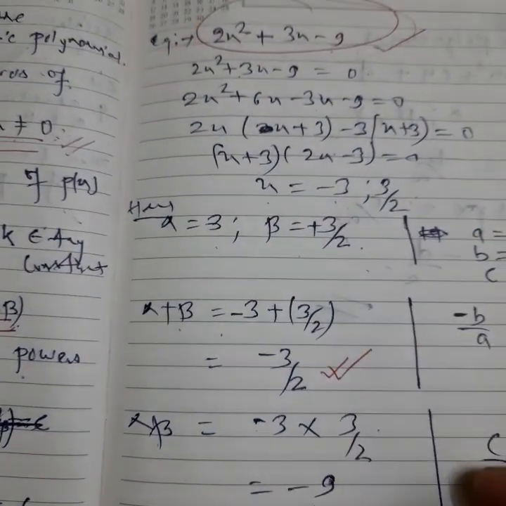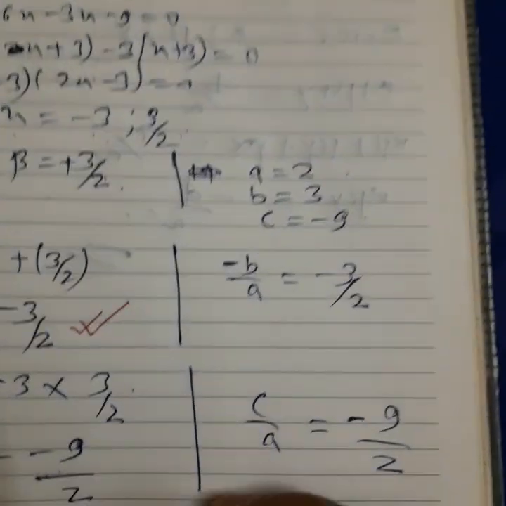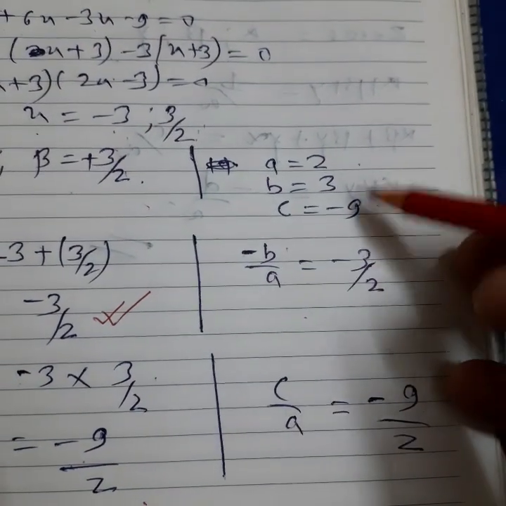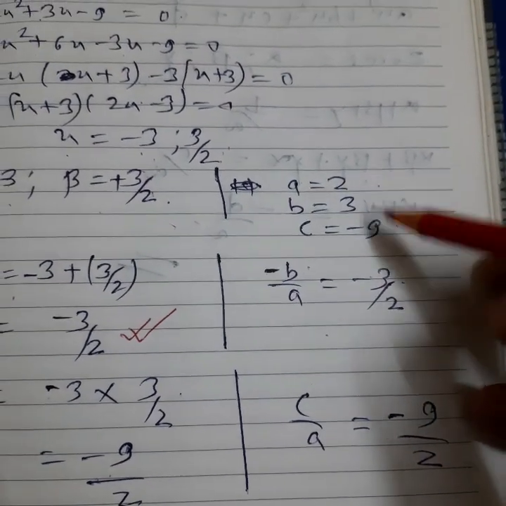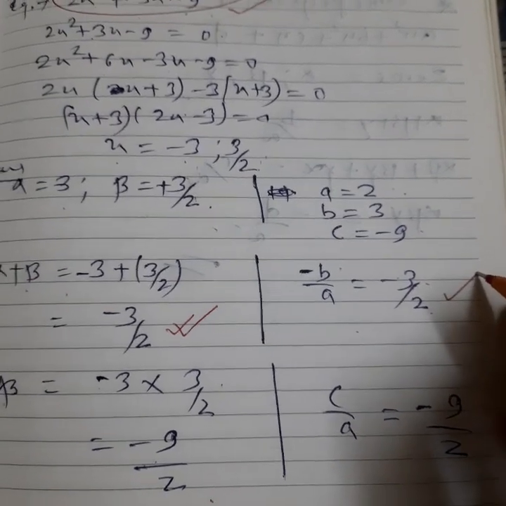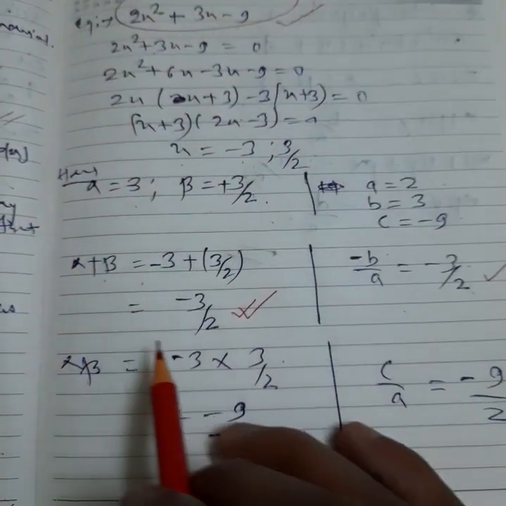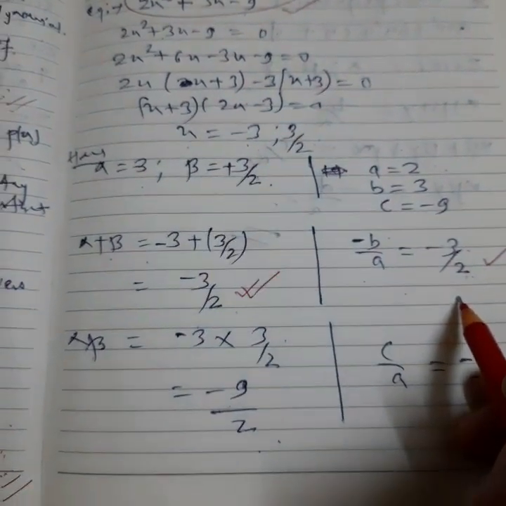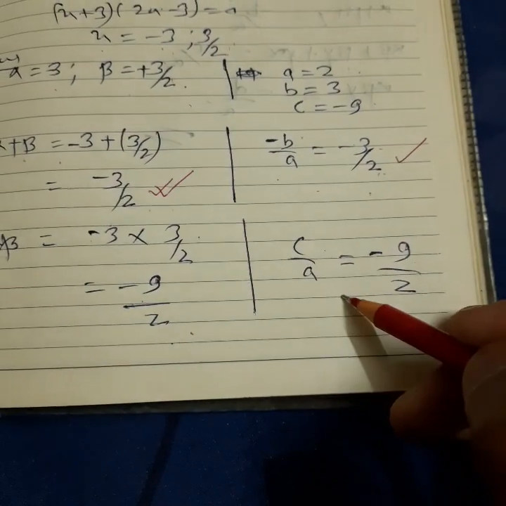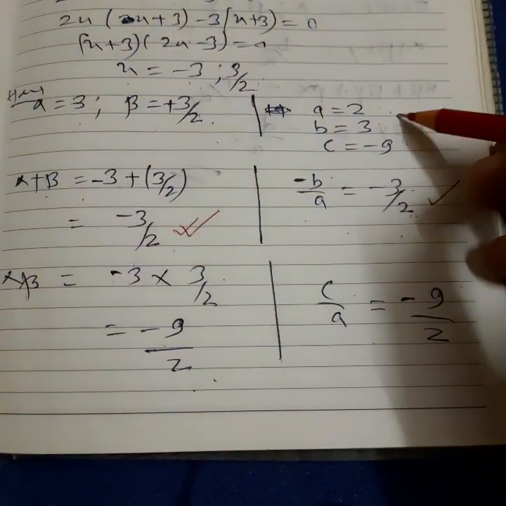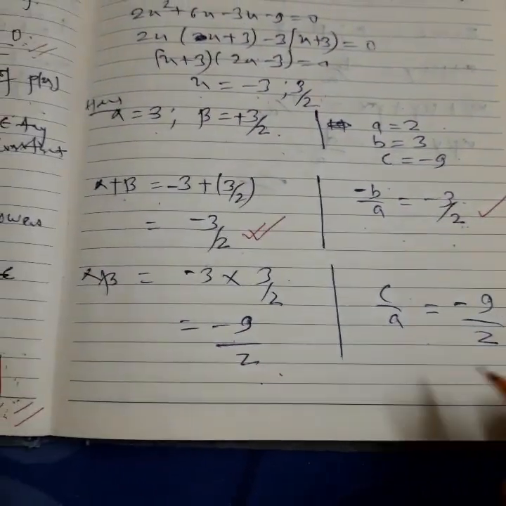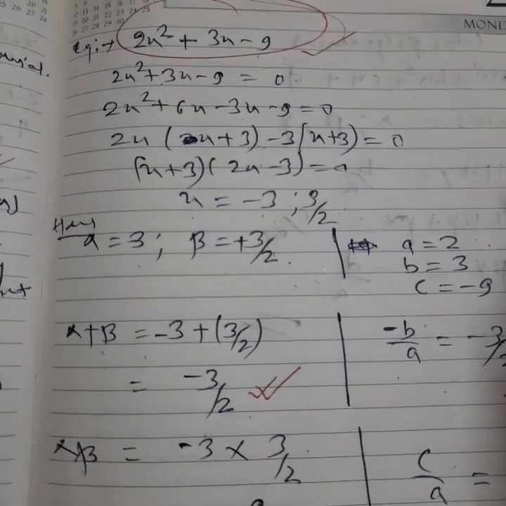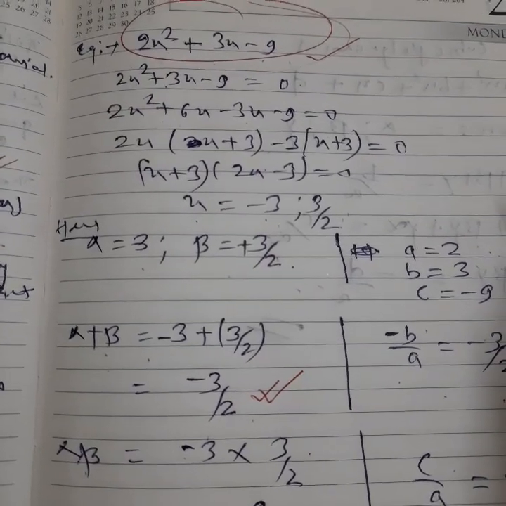Now let us cross verify the sum and product using the coefficients, that is minus b by a. Minus b is minus 3 and a is 2, so this is minus 3 by 2. You can see the sum of zeros is minus 3 by 2, and minus b by a is minus 3 by 2, both are the same. In the same way, the product of zeros is c by a, that is minus 9 by 2. So here we verified that the sum of zeros is minus b by a and the product of zeros is c by a.